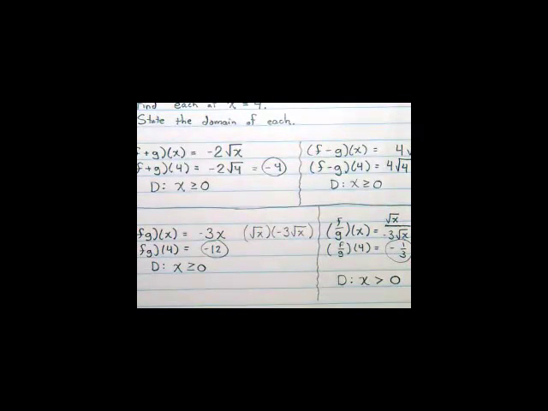Can anybody tell me why I don't do the equal to part there? You can't divide by 0. As soon as we do the f over g, we've got an extra issue in there. You can't divide by 0. That's a no-no. Okay? So if x were exactly 0, wouldn't you be dividing by 0 then in that one? Right? We can't do that either.